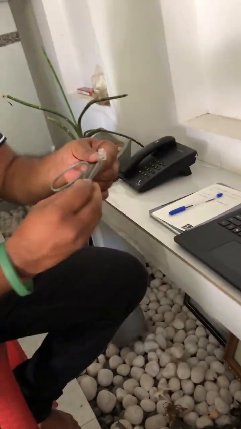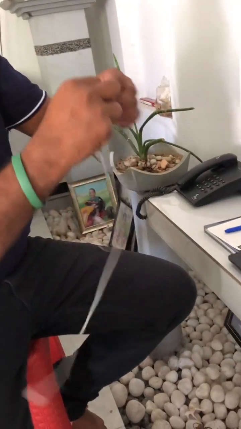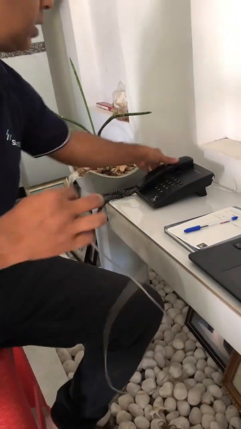And in the meantime, we can use a patch cable to get the telephone connection into the telephone.